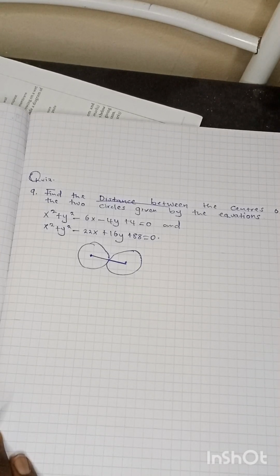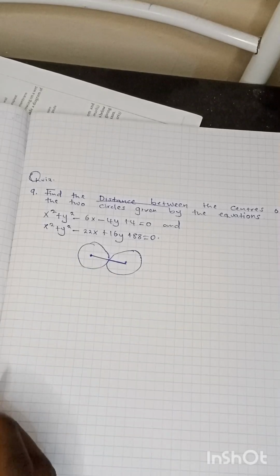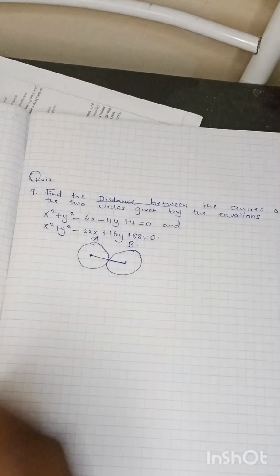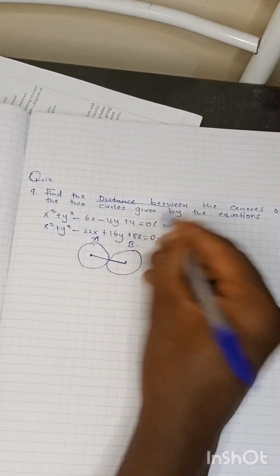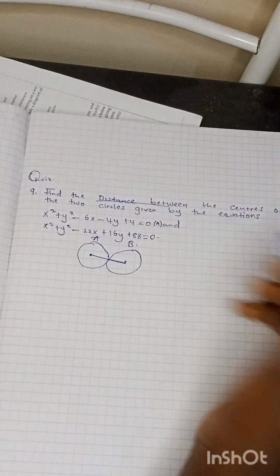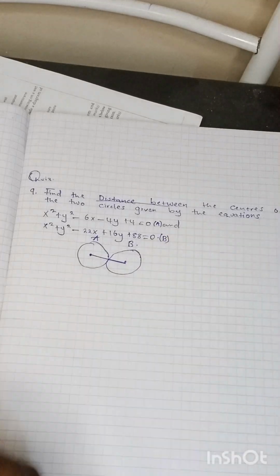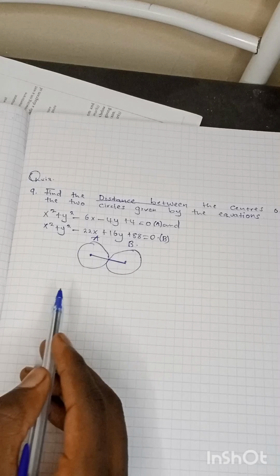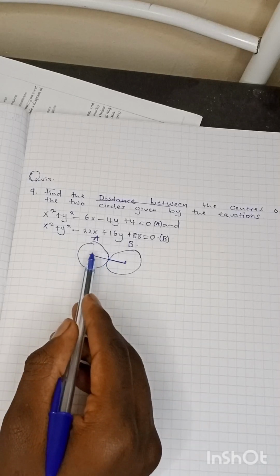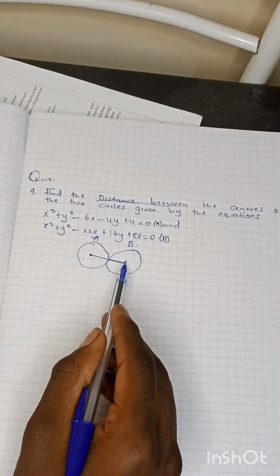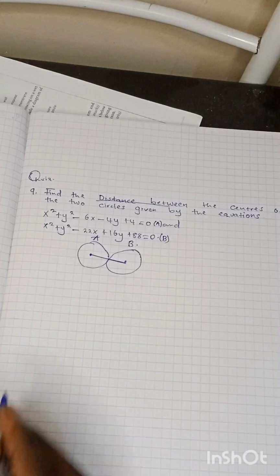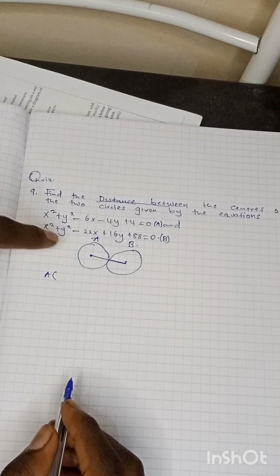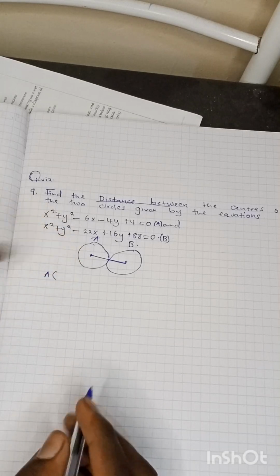So what we will have to do is, let's name our first circle A, and our second circle B. And we name the first equation A, and the second equation B. Then from there, we are going to determine the coordinates of each center: the center of the first circle and the center of the second circle. So let's start with A.